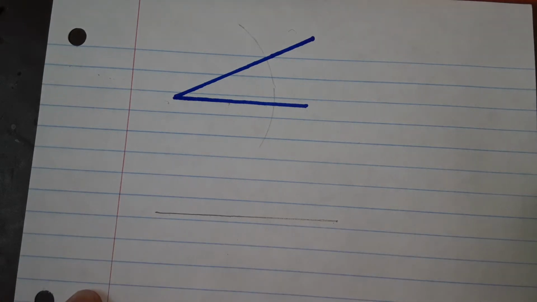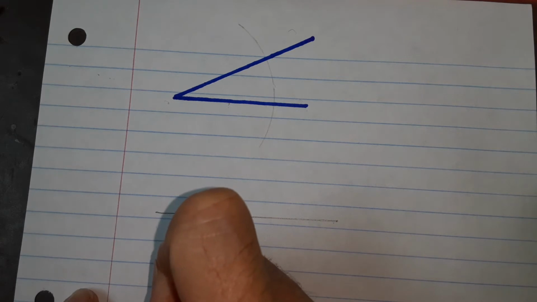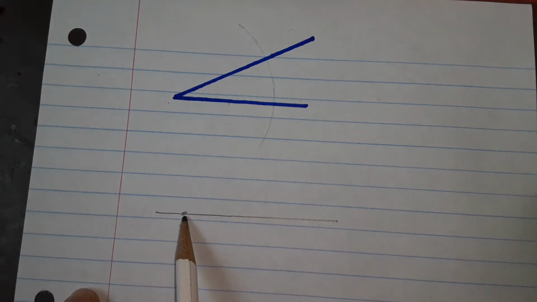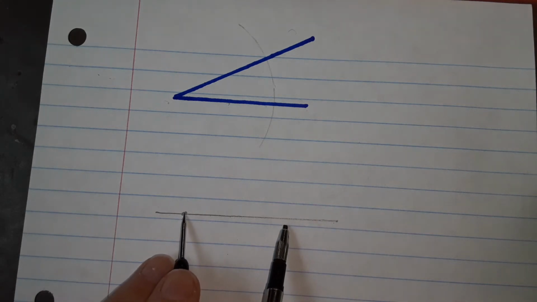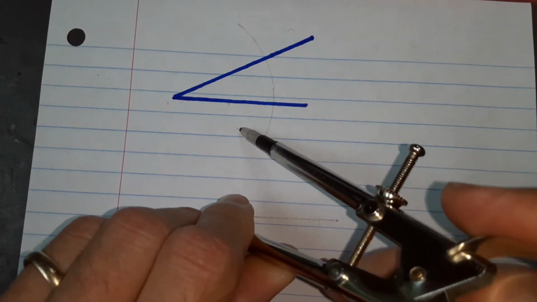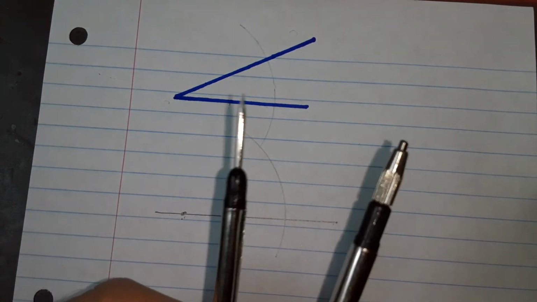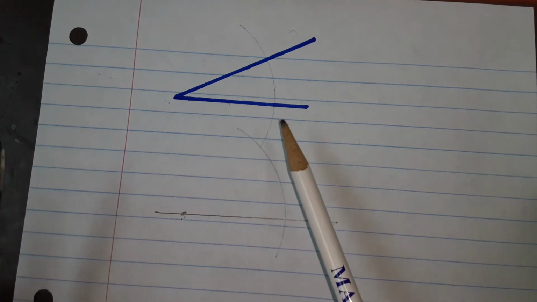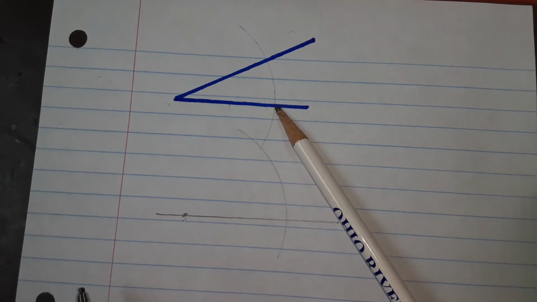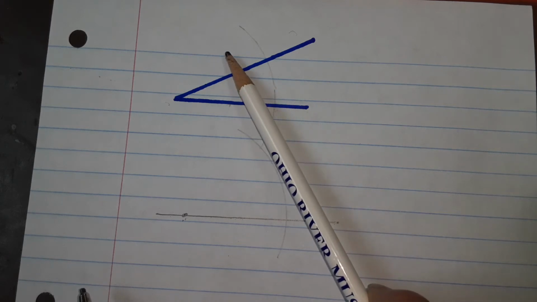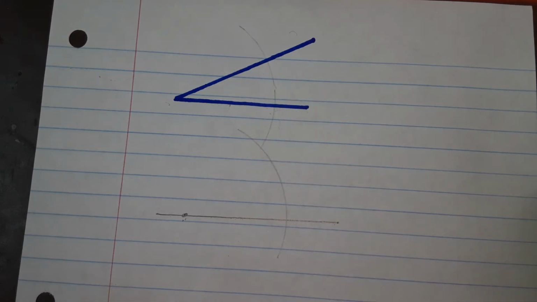So now I have to locate the vertex that I want. I'm just going to put a point on this segment. I'm going to put the point of my compass on that, and I'm going to make an arc. This is the same setting as when I made this arc. Now I'm going to come over here and place the point on my compass here, and I'm going to make a mark through here.